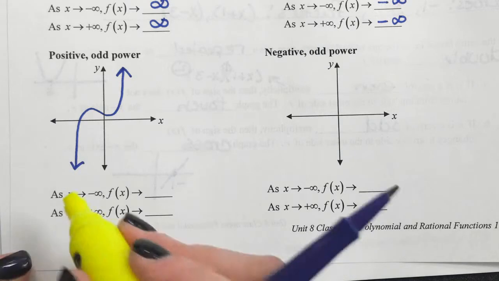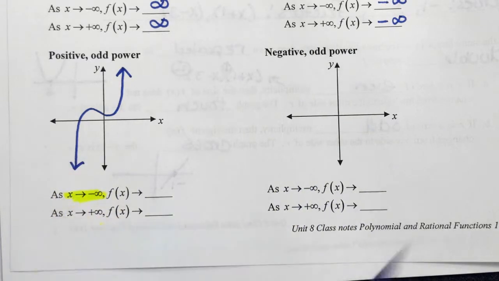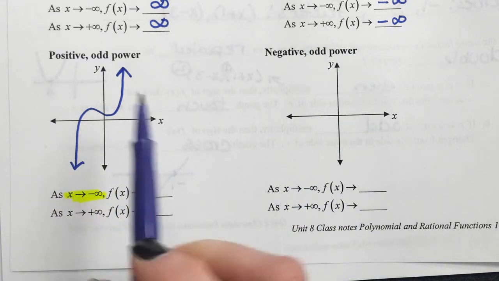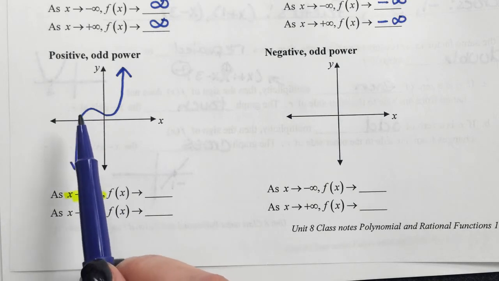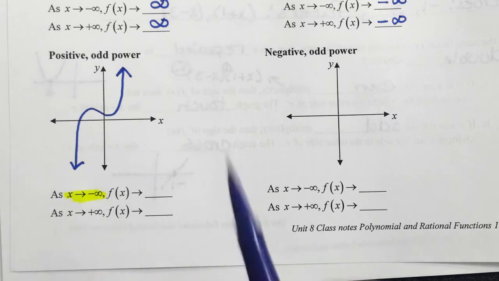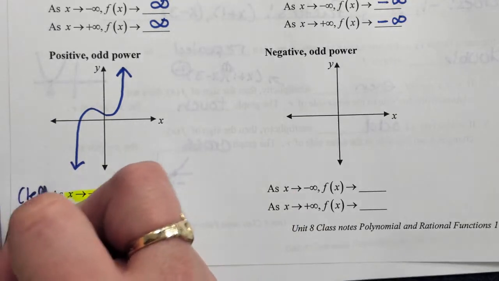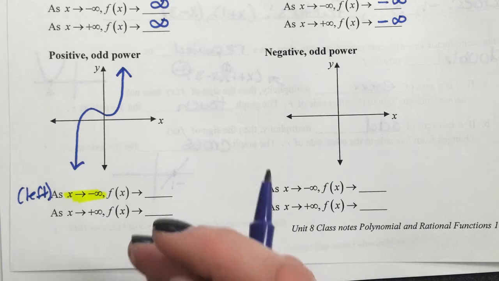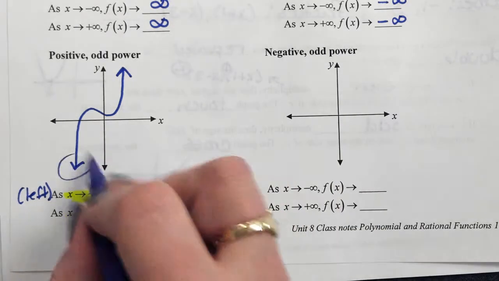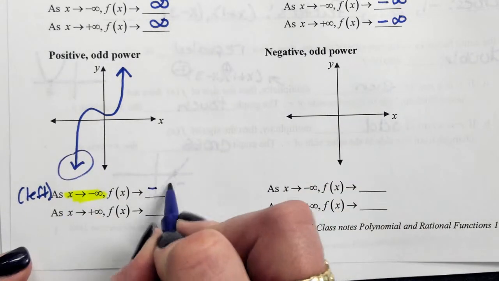Now, when I say as x approaches negative infinity, what side of the graph are you going to look at for its end behavior? Where is negative infinity? To the right or to the left? Left. So I'm looking on the left-hand side, because that's where all your negative x values are. So when I look on the left-hand side of the graph, what would I say the end behavior is going to be? Positive infinity or negative infinity? Positive. This side's pointing down, so it's going to go towards what? Negative infinity.